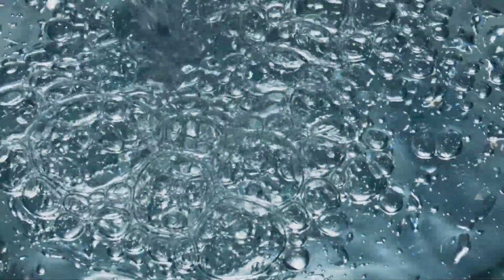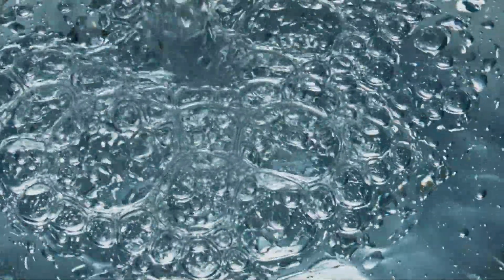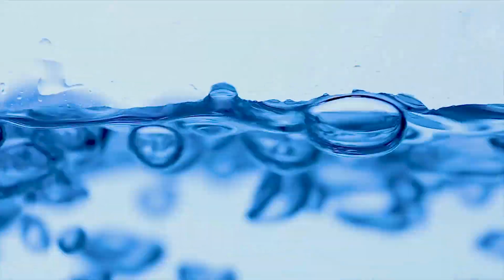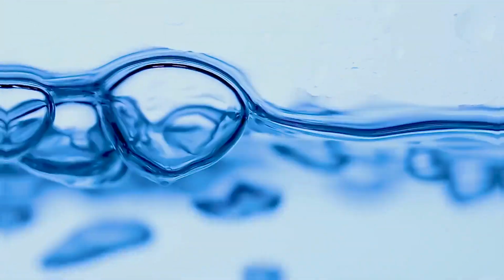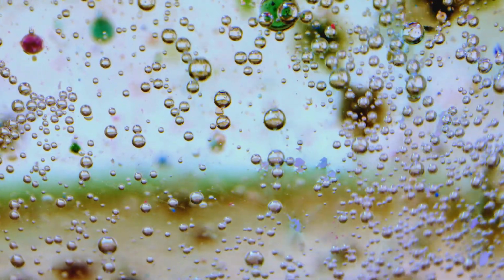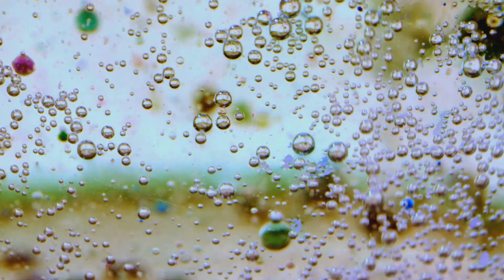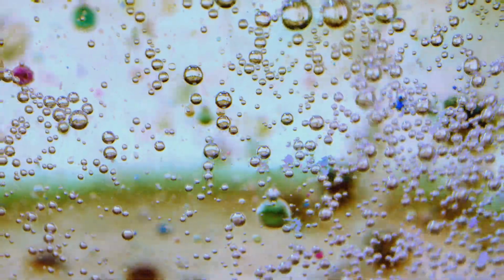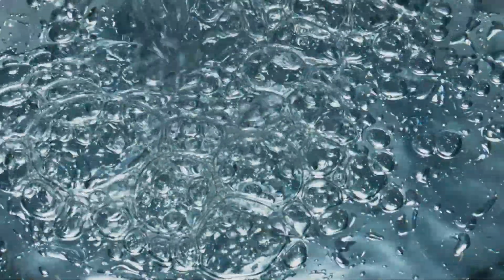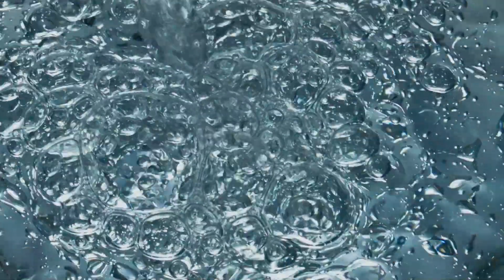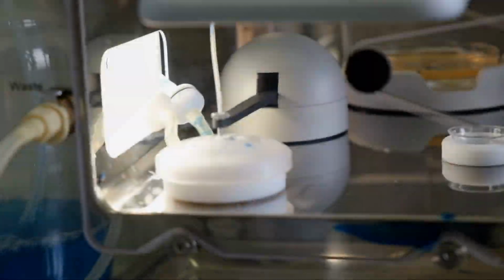Dynamic memory, which requires constant refreshing, can also be implemented using circulating bubbles. Imagine a loop in the channel where bubbles continuously flow. The presence or absence of a bubble at a specific point in the loop at a given time can represent a bit of information. This constant movement ensures the data is retained, much like how refreshing a computer's RAM prevents data loss.